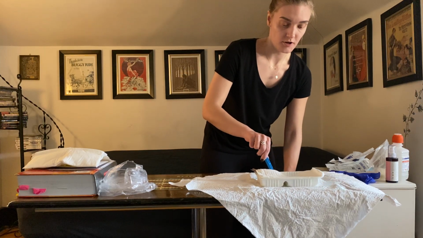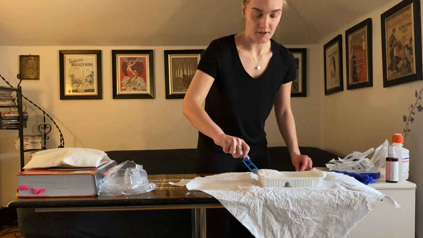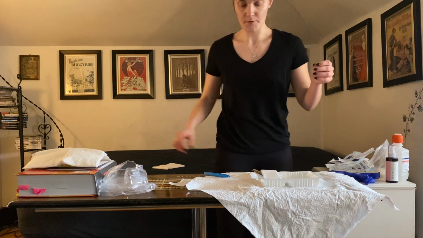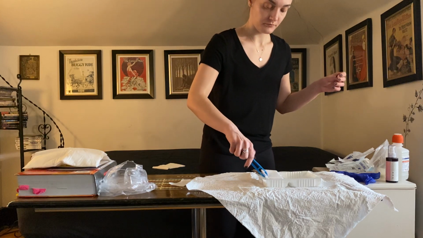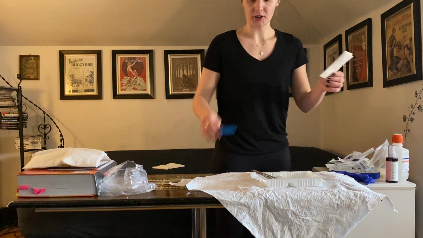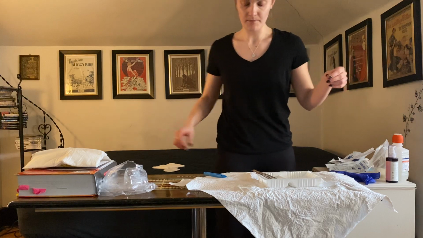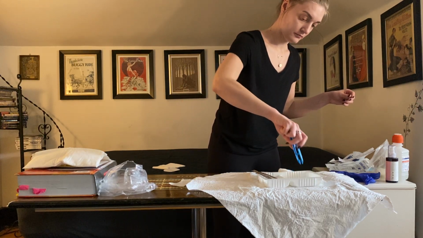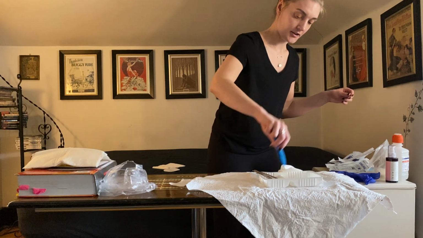Just being mindful of my 1-inch borders as well. I'm going to be taking the sterile drape out. I'm not going to be using it for this video, but I'm just going to put it to the side for right now. Garbage. I'm also not going to be using this garbage just because I have the 2 already. I just like taking these out.